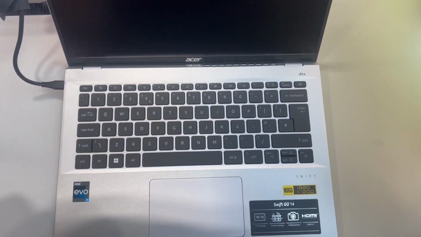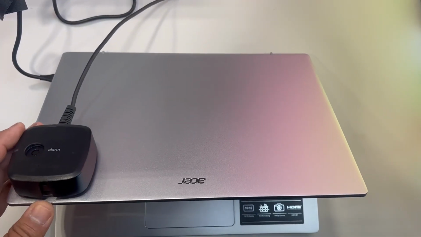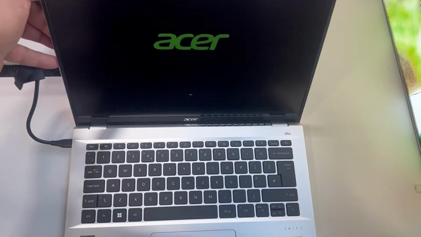And then it will boot from your drive, or if you've got a flash drive, it will boot from there, or wherever you've got. I hope this video has helped you.